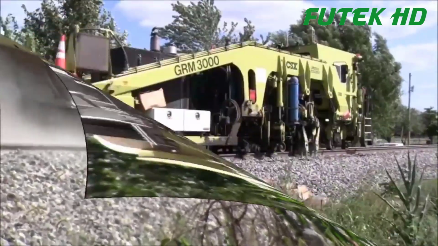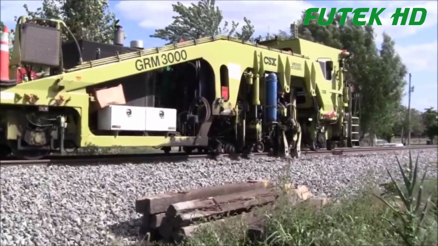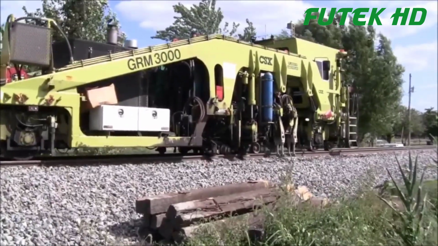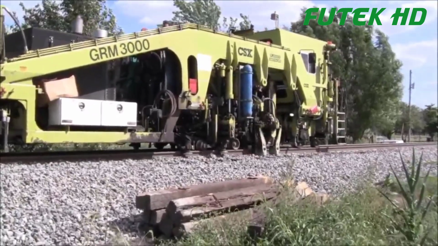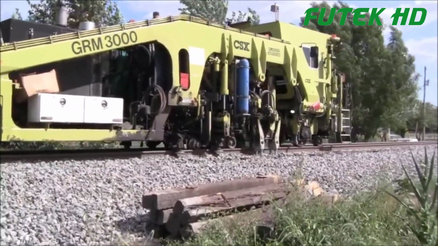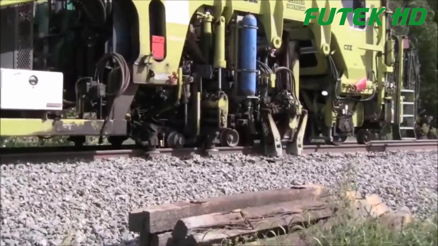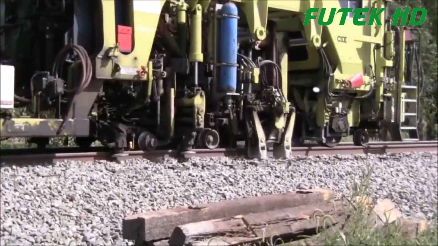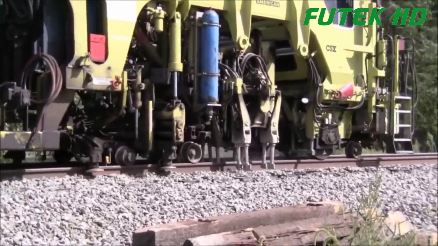Enhanced stability. By firmly anchoring the sleepers into the gravel base, the track becomes more stable, reducing the risk of track misalignment, especially under the weight and force of passing trains. Load distribution. The secure fixing of sleepers evenly distributes the load exerted by trains, minimizing stress on individual components and promoting uniform wear across the track.